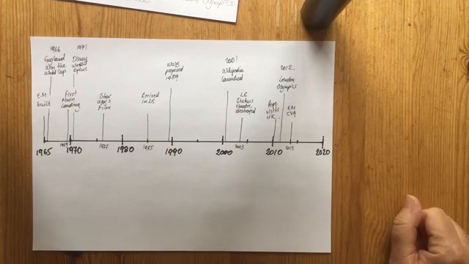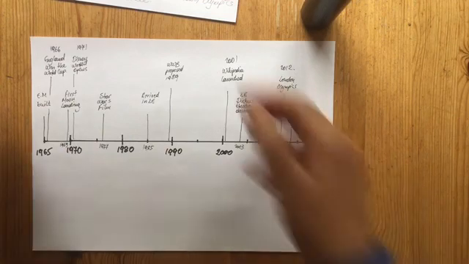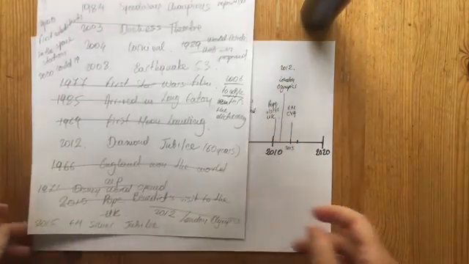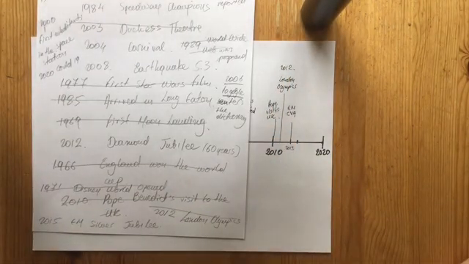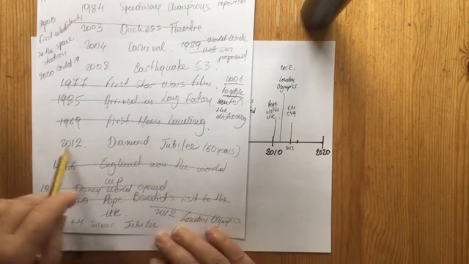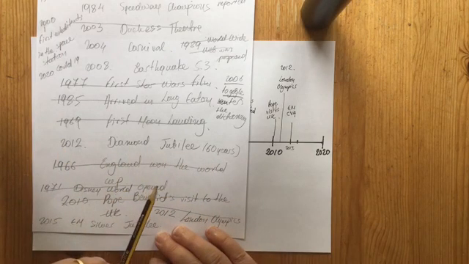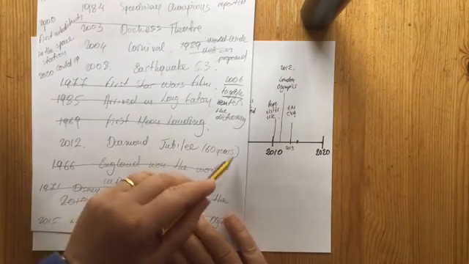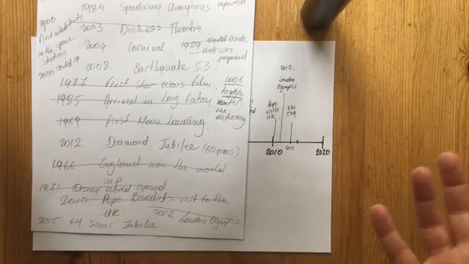What else can we put there? I would like to include the Queen's Diamond Jubilee. That was only a few years ago. A jubilee is like a big anniversary.